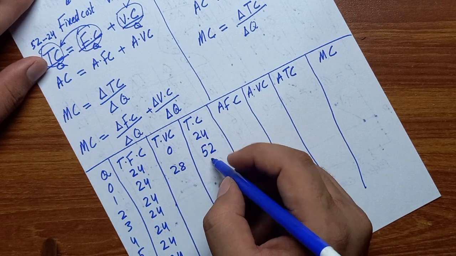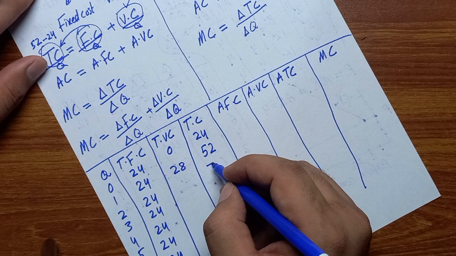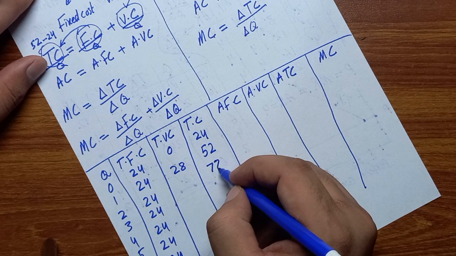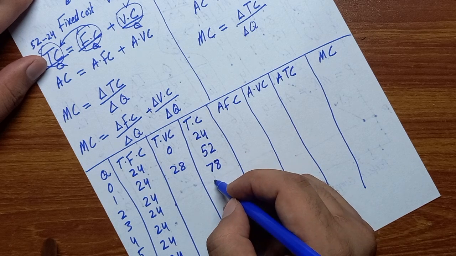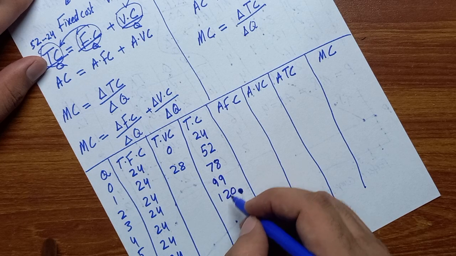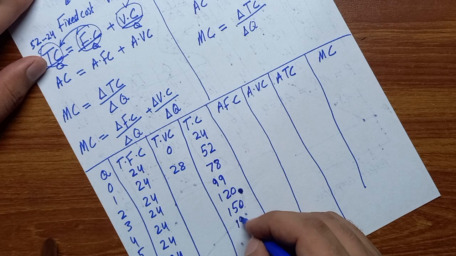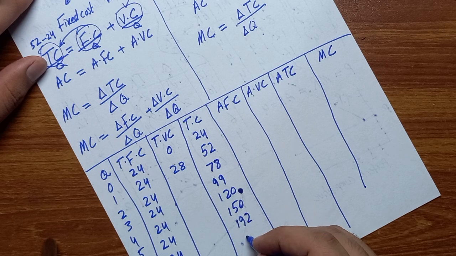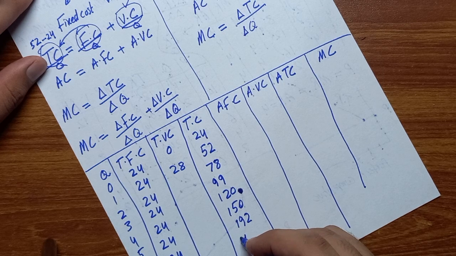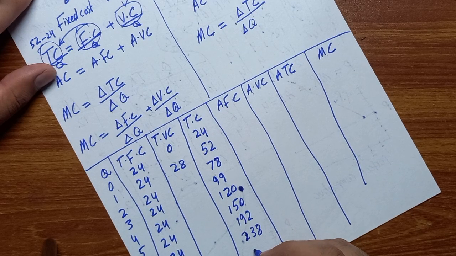Now we will have the total costs, let's say 78, 99, 120, 150, 192, 238, and the last is 288.